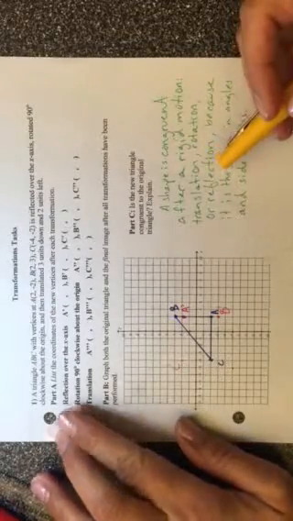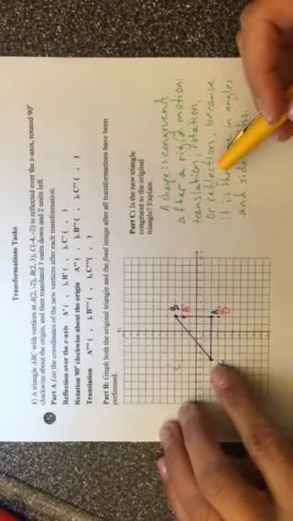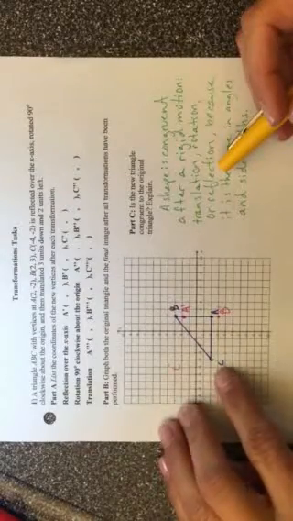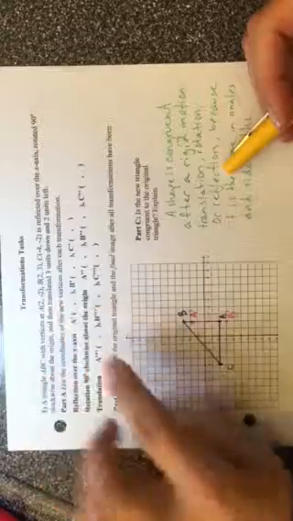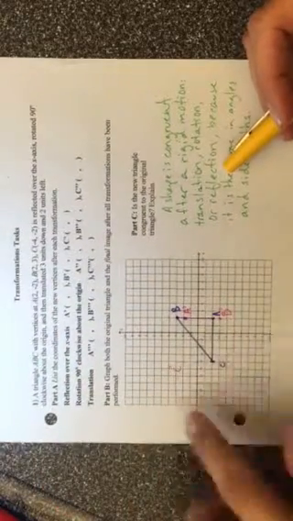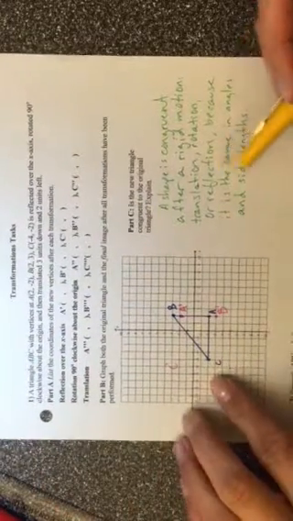So the first part says go ahead and graph the shape. It says the triangle, and these are the vertices. I didn't write in all the locations because it's going to get really busy in here and I don't want to try to do that.